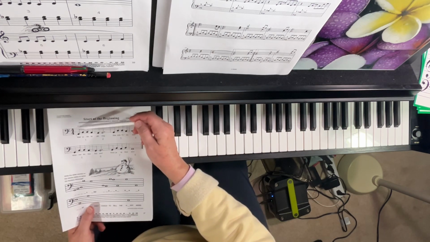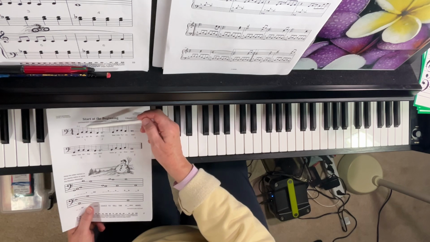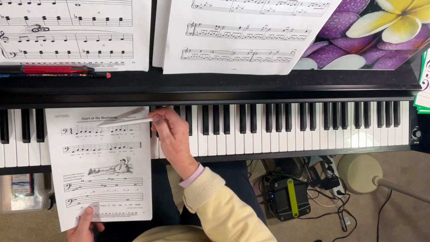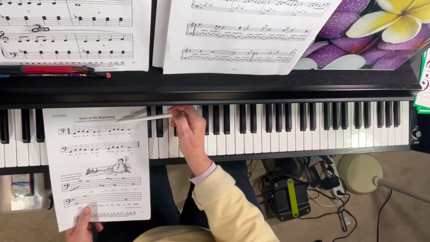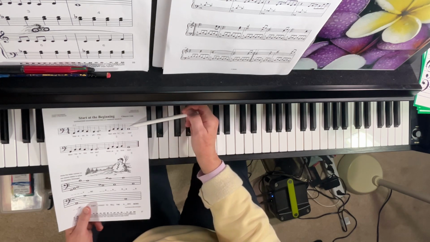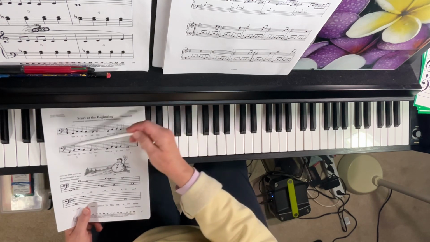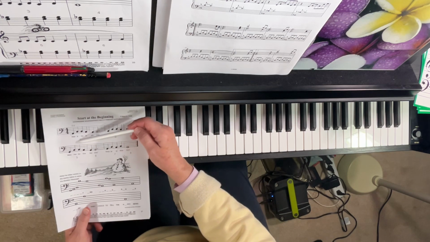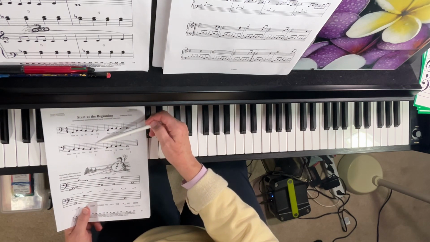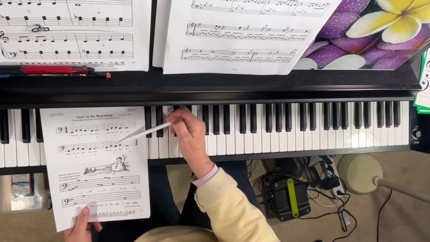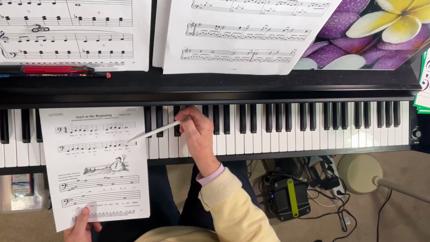So you start on G, you go up a third, repeat, down a second, repeat, repeat, up a third, repeat, down a second, repeat, down a second, up a third, repeat, down a second, repeat, repeat, up a third, down a second, up a second, down a third.